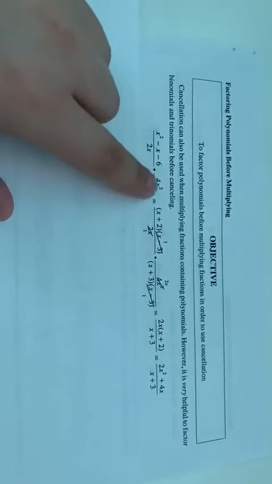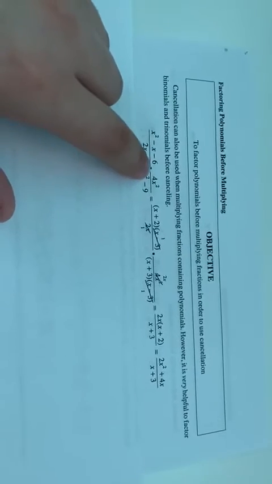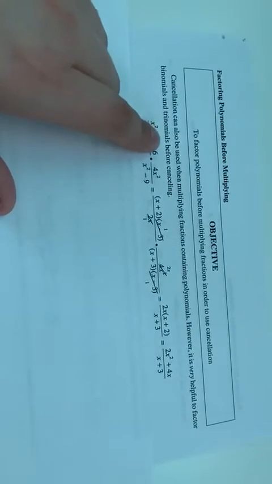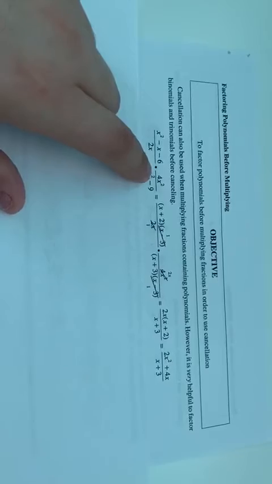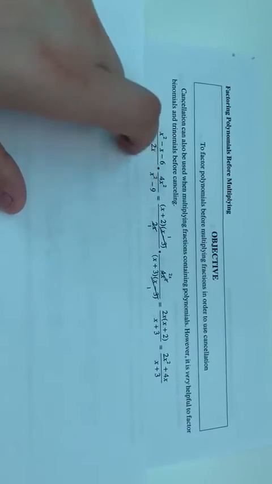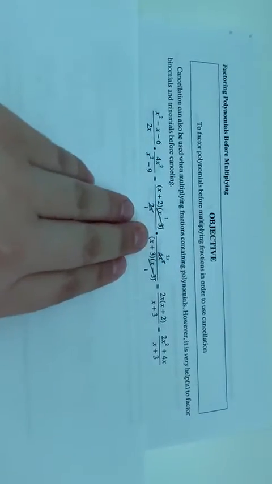So we've officially factored all of these. If you had other expressions here, other polynomials, this is what we call a polynomial. It just means that there's an expression and there's more than one term. That's a polynomial. So now that we've factored all of these, we are now down to this.